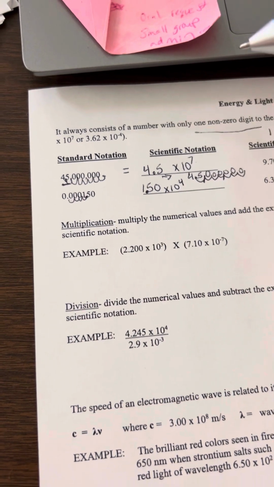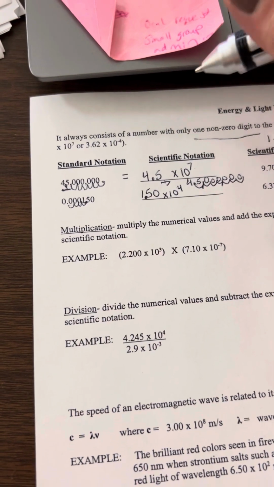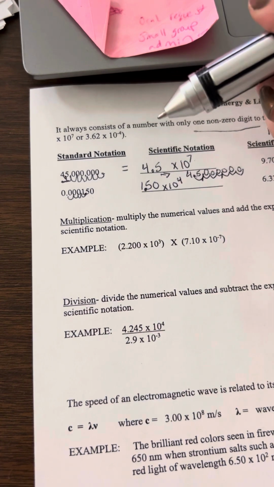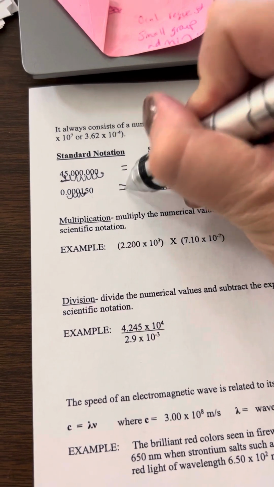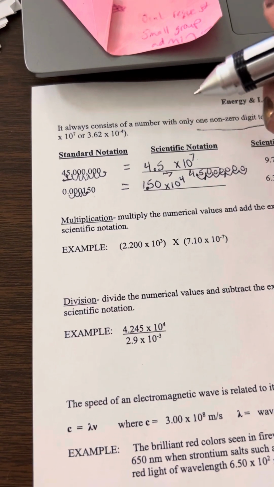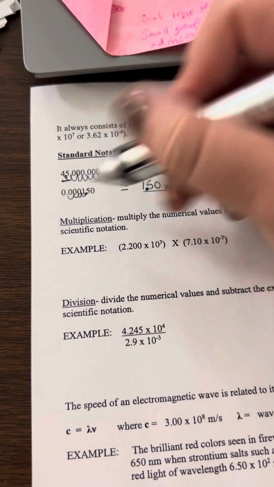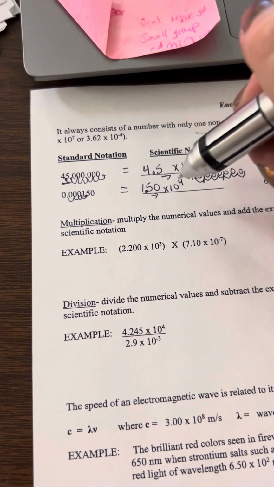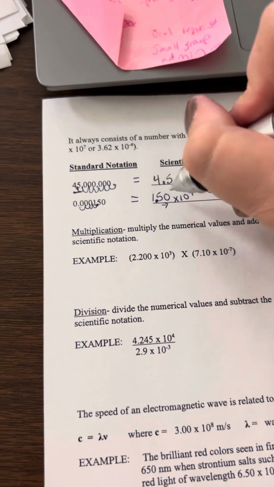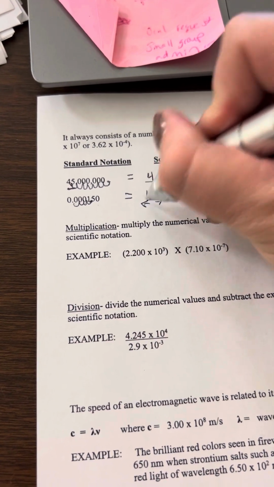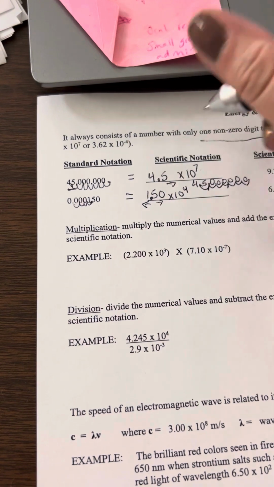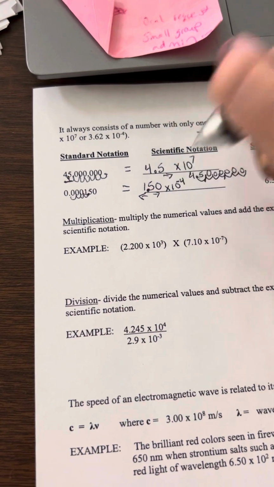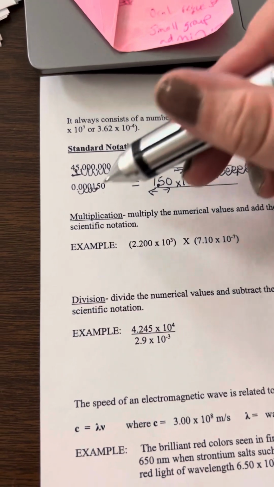But here's our question: is it a negative or a positive exponent? This is a littler number. These two numbers are equal to each other. They represent the same number, so I need this to represent that. Well, this positive exponent is telling me to hop the decimal this way, and that's not true. That would make it a bigger number. I actually need the decimal to hop back this way. I need to hop backwards and make the number small.